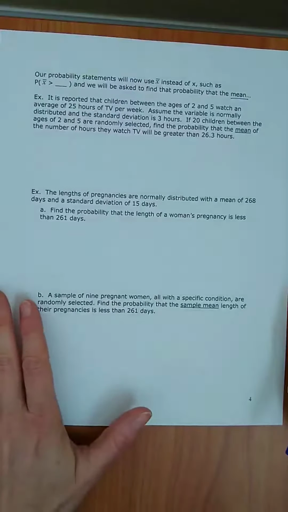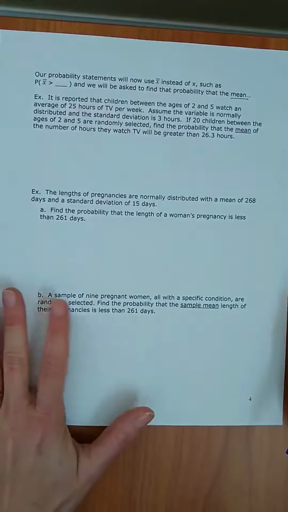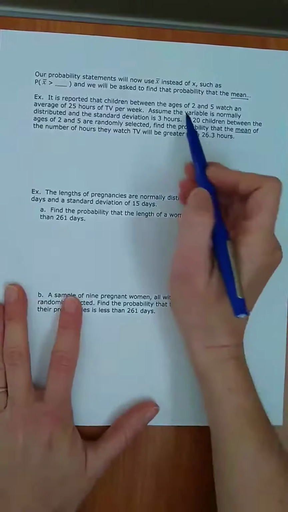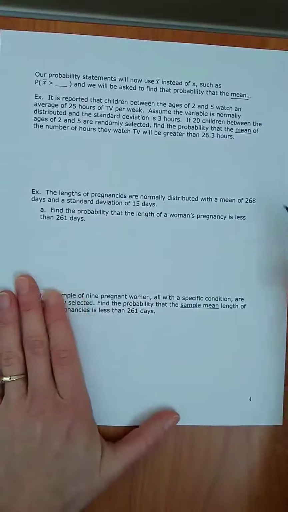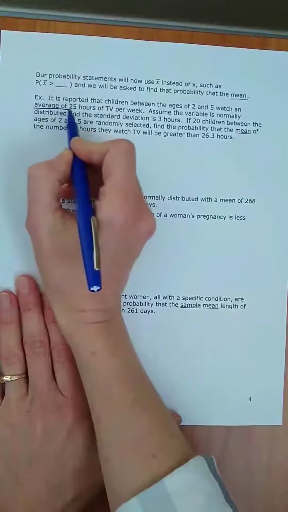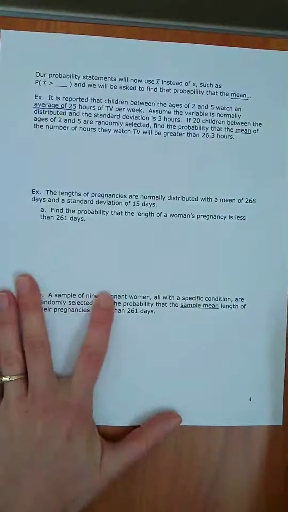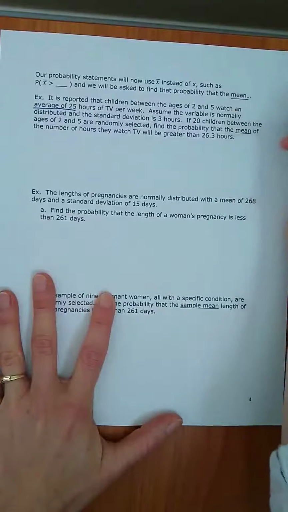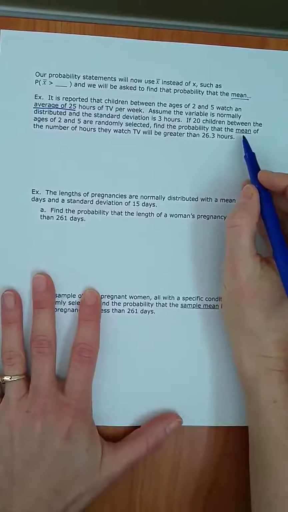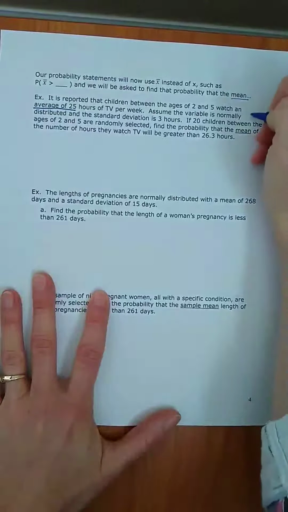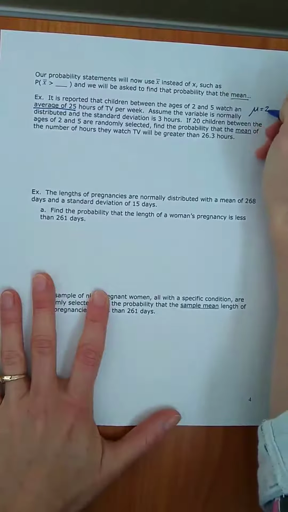Okay. What do we know? Okay, so the ages of 2 and 5, important, but not going to factor into our calculations. How about an average of 25 hours per week? That is a mean, but then here they're asking for a mean also. So it can get a little tricky. So this is our mean of 25.